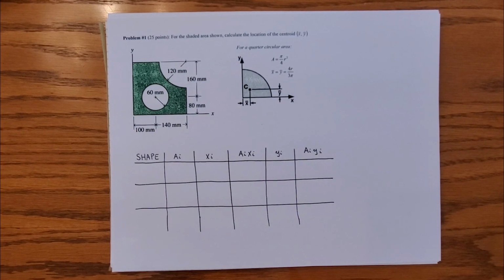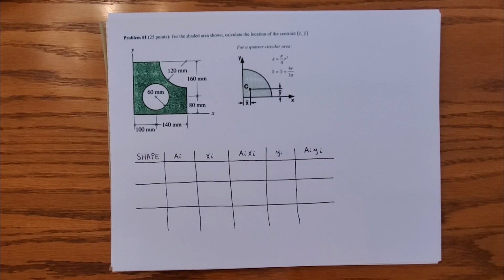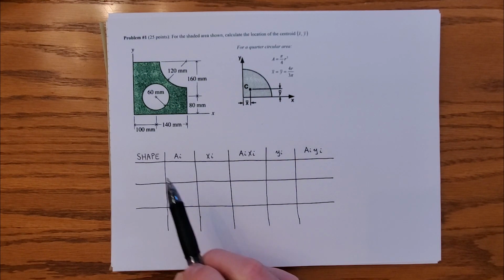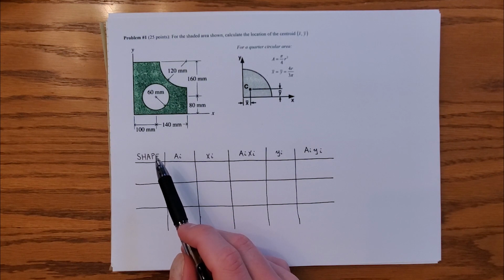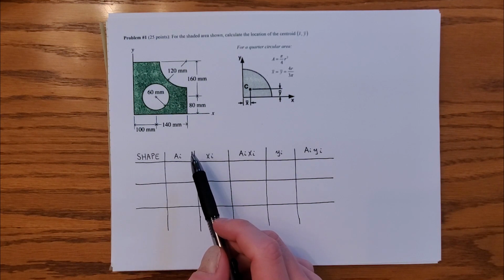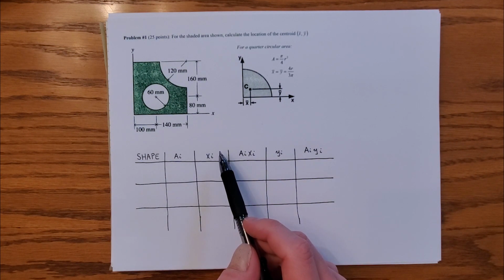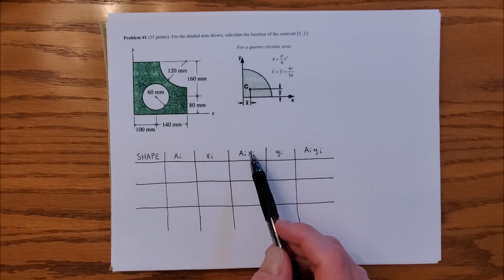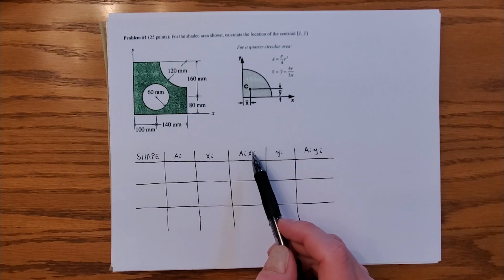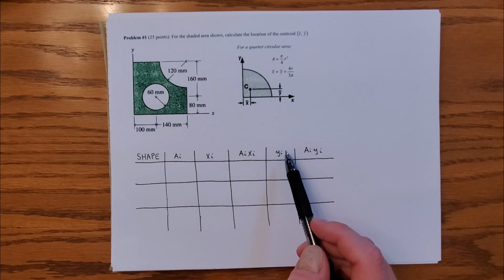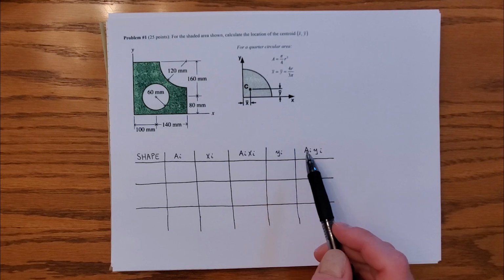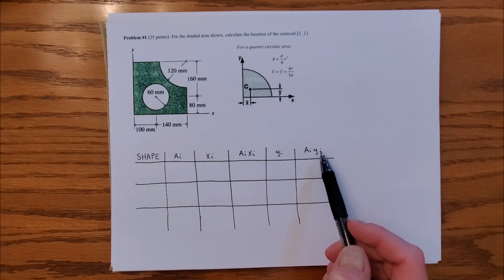All right, here we have an example center of mass question that you might see on an exam. The first step that you want to do is draw your table down here. In our table, we will have a column for the shape that we're identifying, the area of that shape, the x center of mass location, the area times the x center of mass location, the y center of mass location of each shape, and the area of each shape times the y center of mass location of each shape.